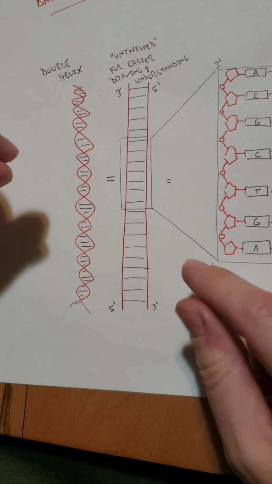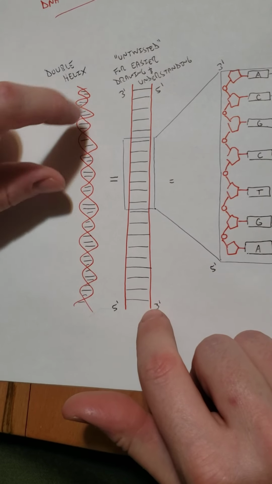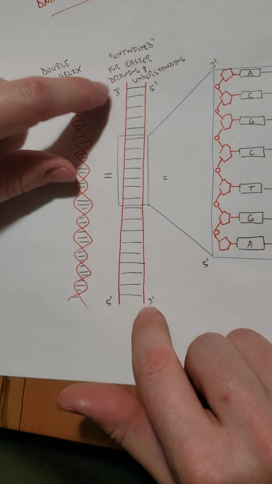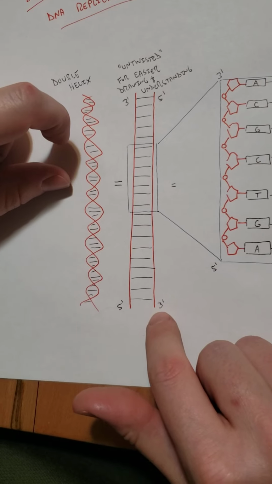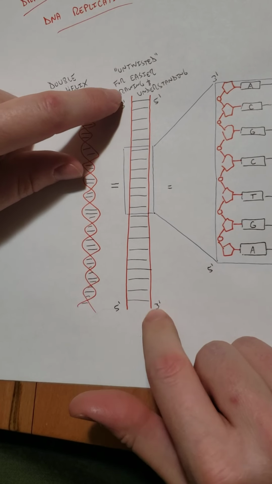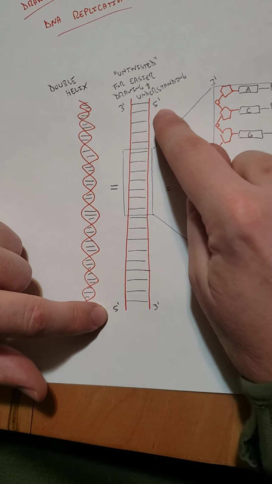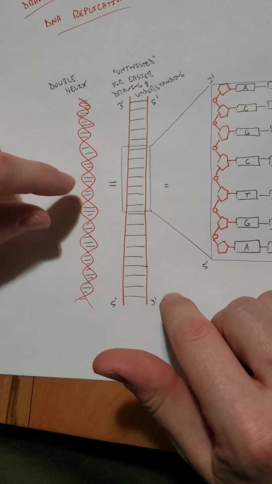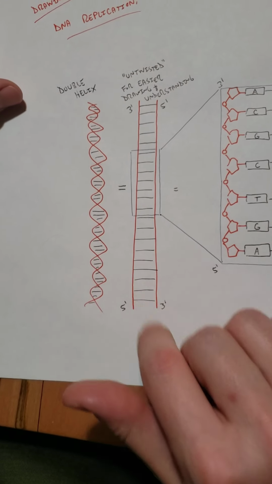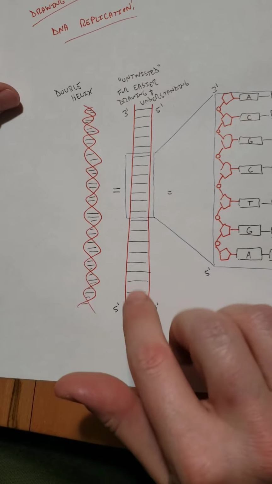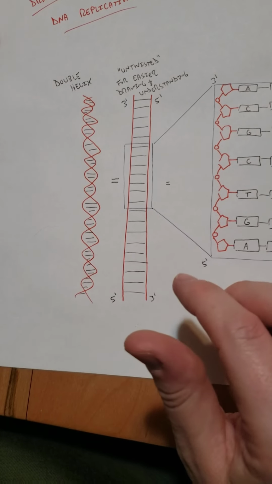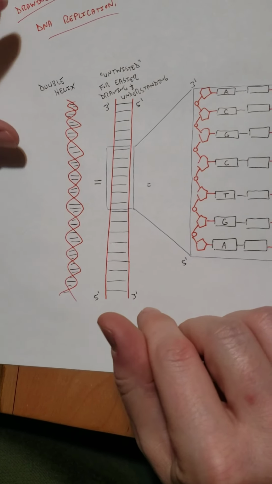And if you say, well, what's the difference? It has to do with the ends of the double helix. So this 3 prime end and this 3 prime end are the same, and the same with these two 5s. And again, if you're like, well, why is it like that? We didn't make this. This is just the way that it is. So that's just something to know, because we're going to talk about that later.